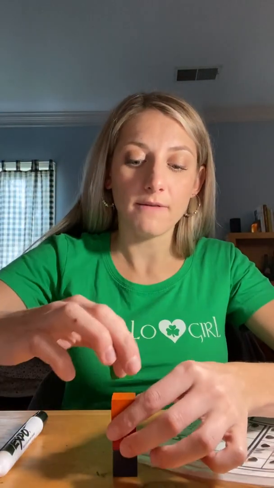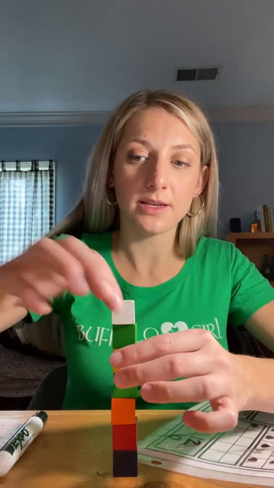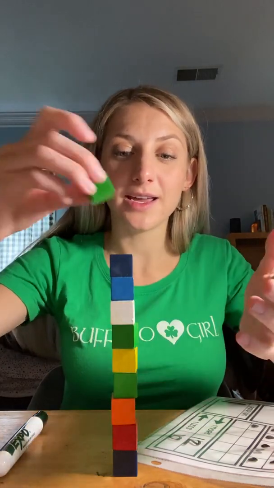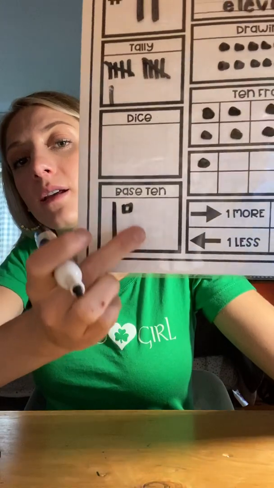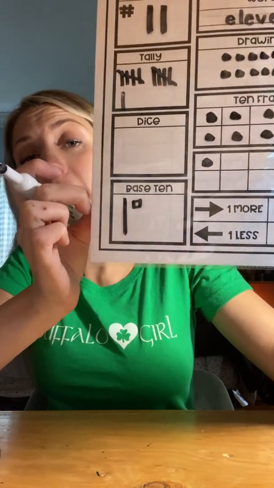I'll build them up right here. 1, 2, 3, 4, 5, 6, 7, 8, 9, and 10. 10 blocks is a line, so my 1 line represents 10. But my number is 11 today, so I also need 1 more. So I have 1 10 and 1 1. 10, 11.